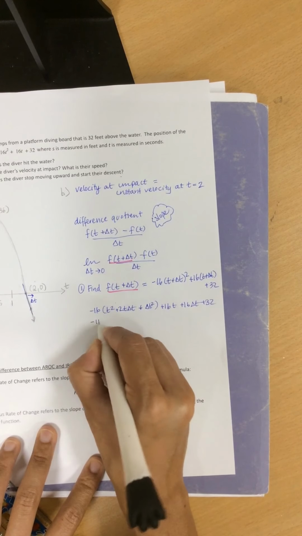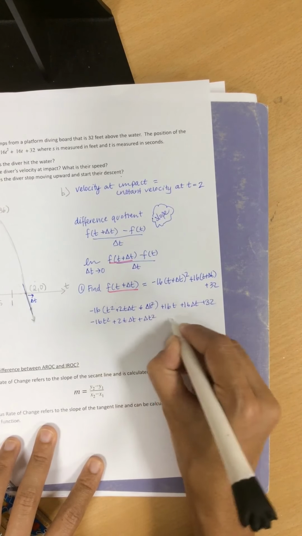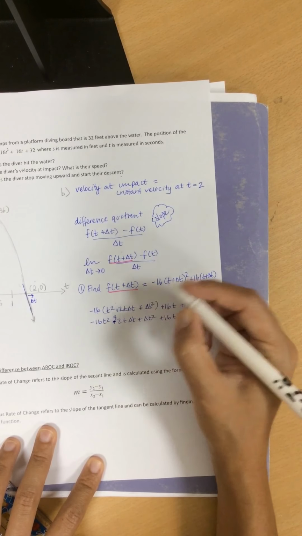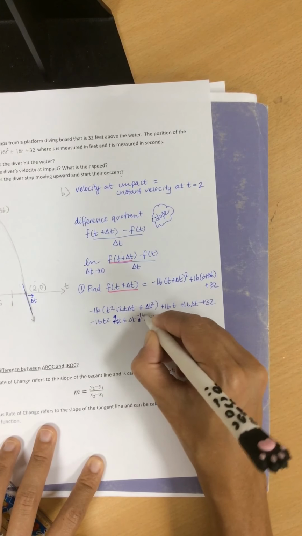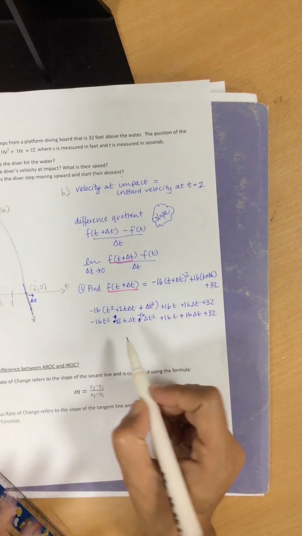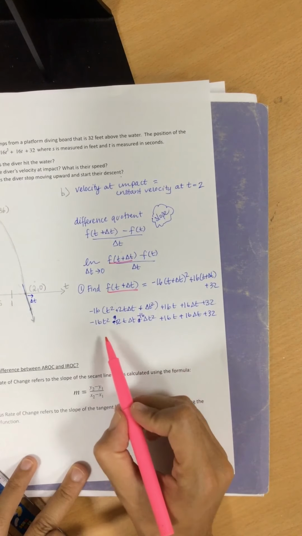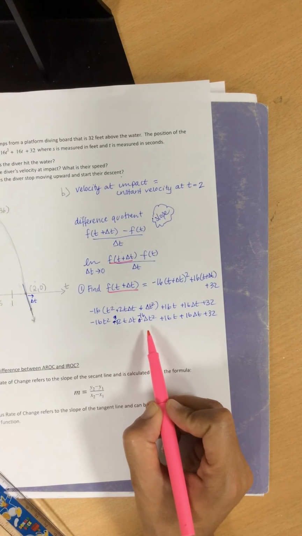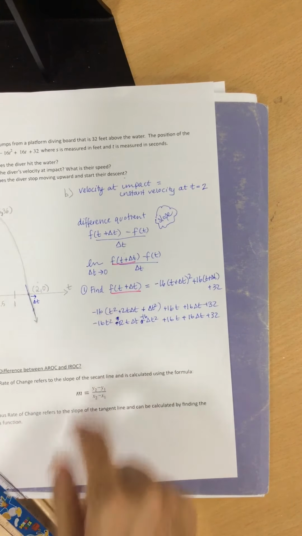I'm just expanding this. Whoops, I forgot to distribute the negative 16. So this would be minus 32t delta t, and minus 16 delta t squared, plus 16t plus 16 delta t plus 32. Now that I've distributed that, can we get rid of anything? I don't think we can. They're all different. So that is what we have for f of t plus delta t.